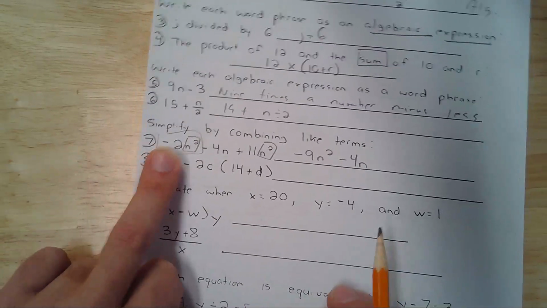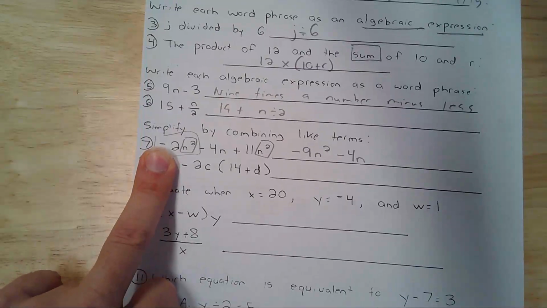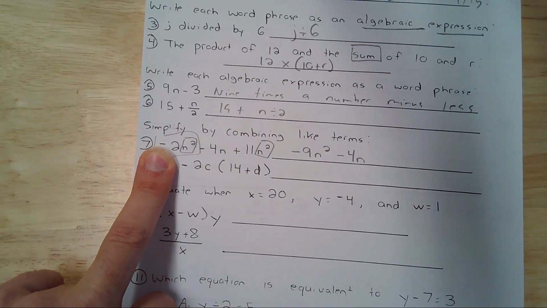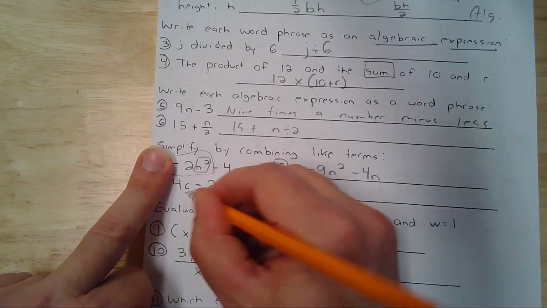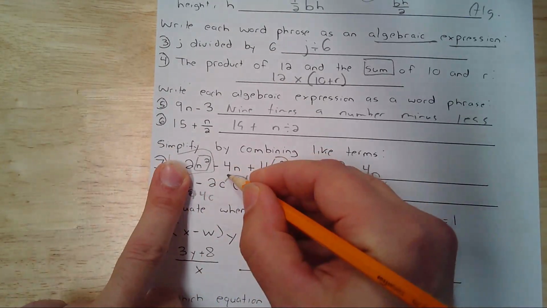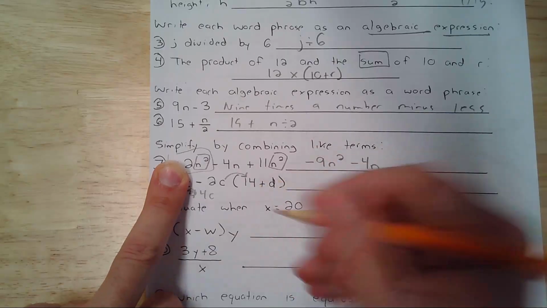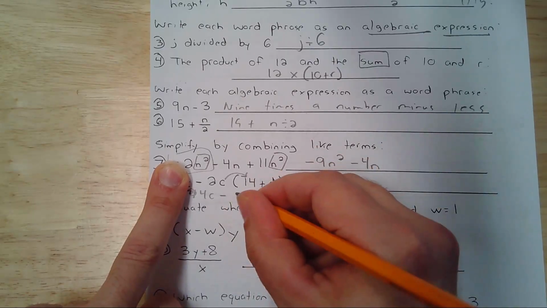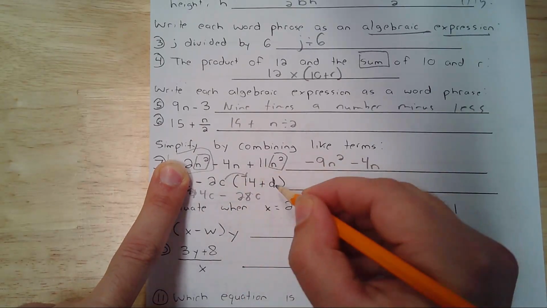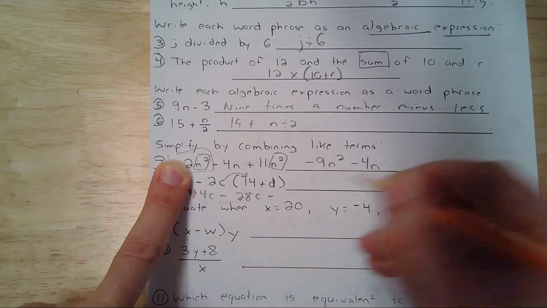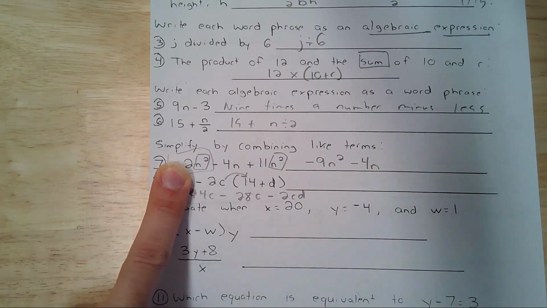So this one, again, a little tricky in the sense you're essentially distributing a negative 2 into the brackets. So if I multiply, I got 4c over here, right? Negative 2c times positive 14 is negative or subtract 28c. Negative 2c times positive d is negative or subtract 2cd.